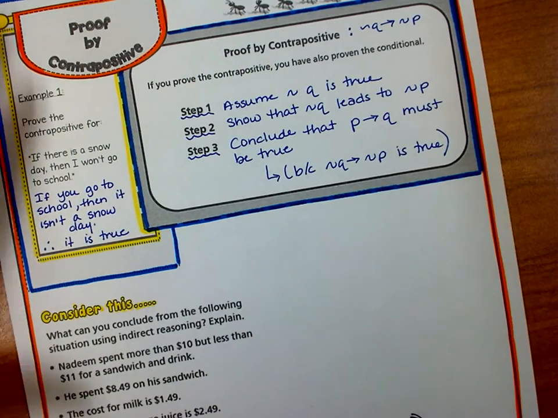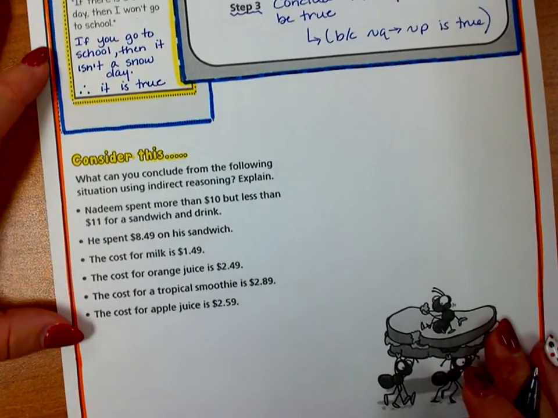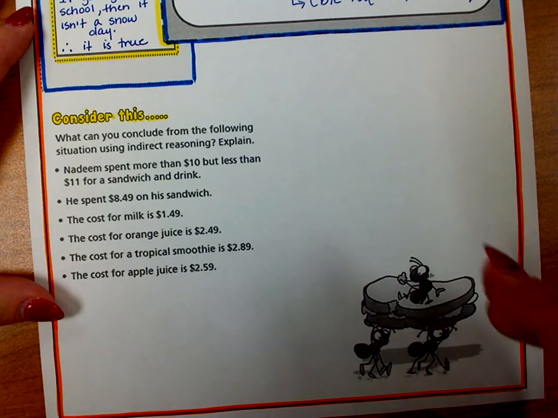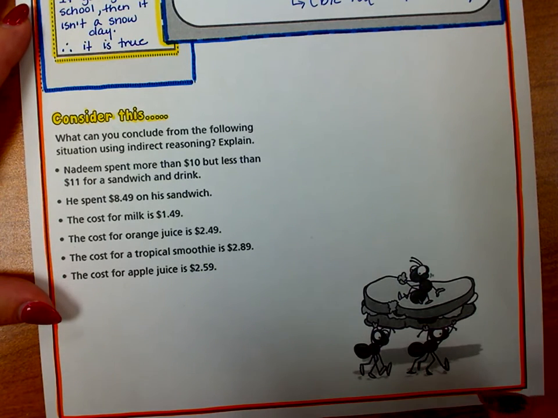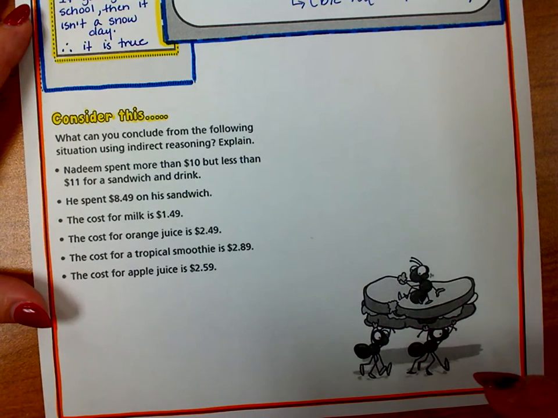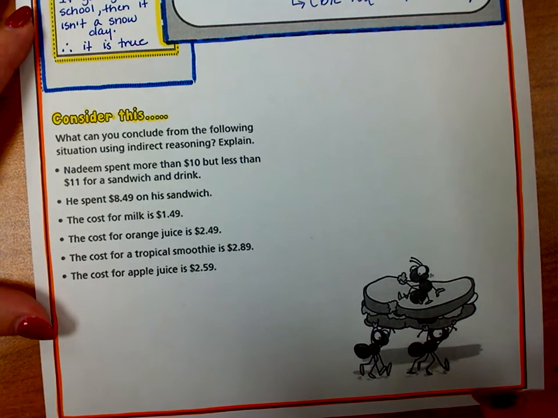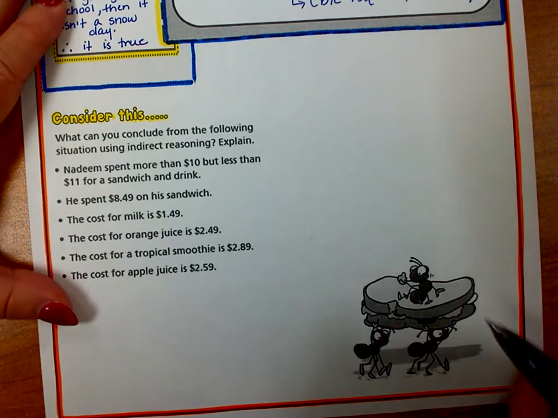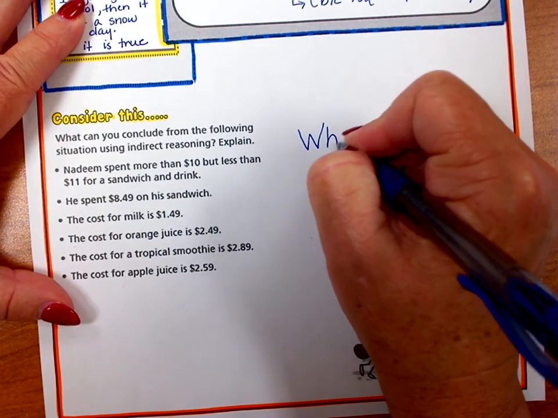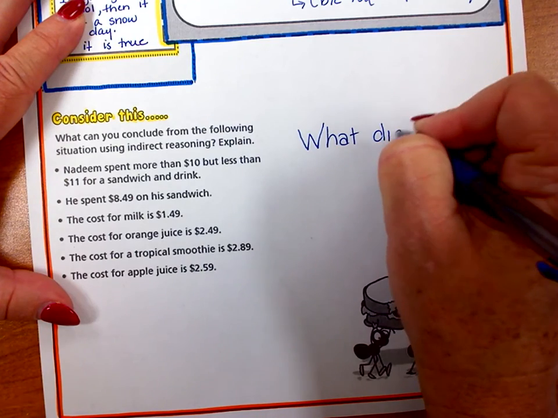Okay, consider this. What can we conclude from the following situation using indirect reasoning? Given that Nadim spent more than $10 but less than $11 for a sandwich and drink, what did he get to drink?